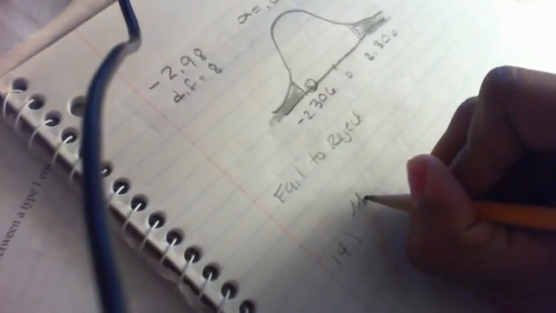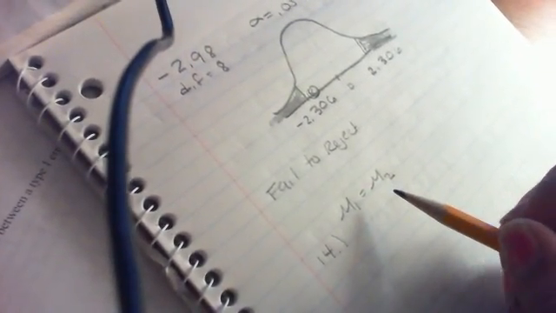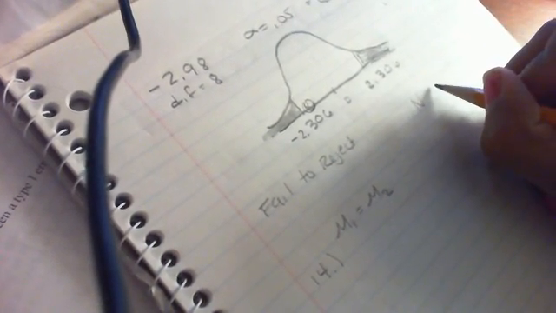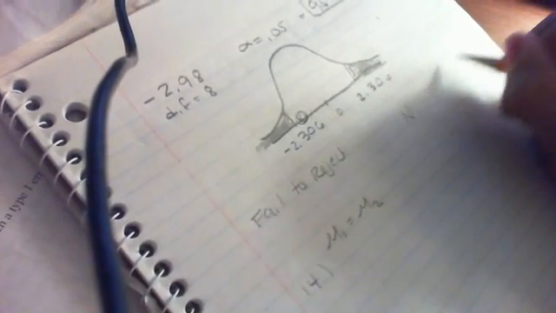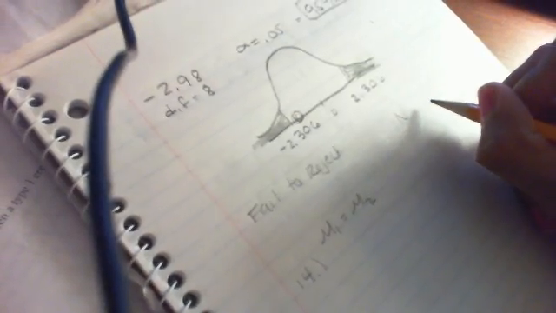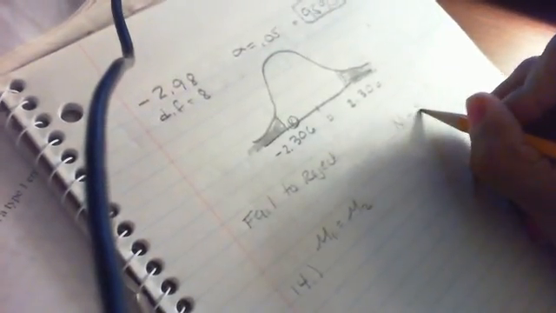So the very first thing that you want to do for problem number 14, I like to go ahead and write out what I'm looking for. I want to know that the first mean is equal to the second mean. Okay, that's what I'm testing here. Very first thing, figure out what my n is. I got 1, 2, 3, 4, 5. So I know that n is equal to 5 for both groups.